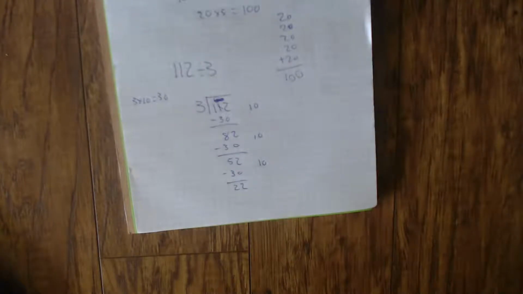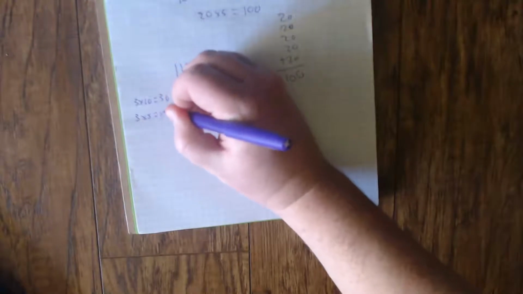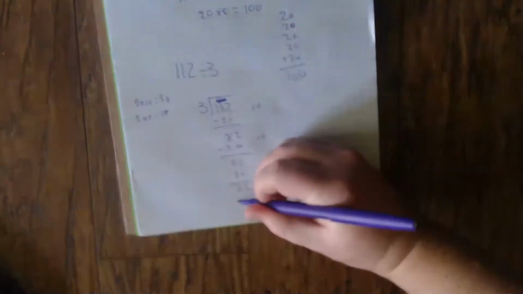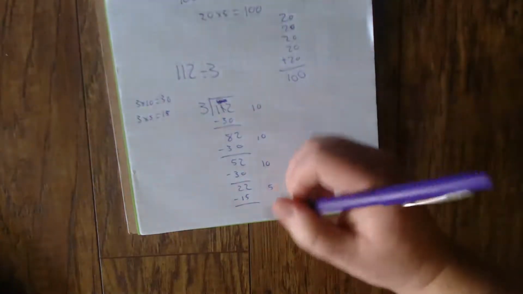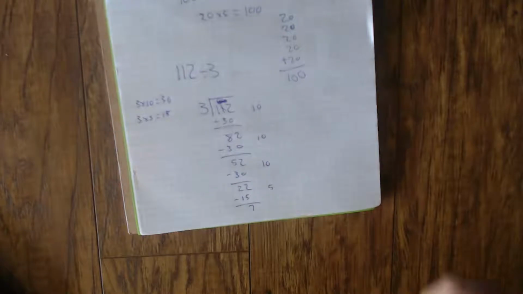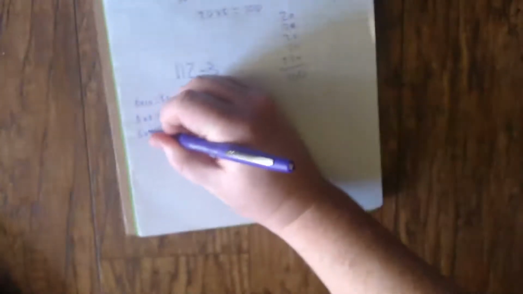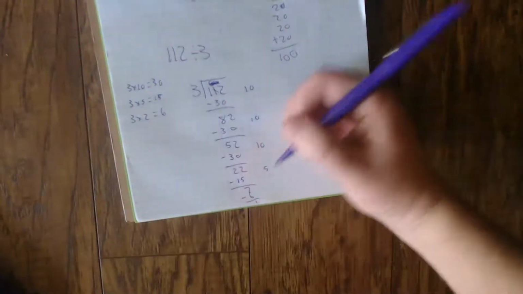So let's choose another number that's really easy. Let's do 3 times 5 is equal to 15. So we'll do minus 15. We'll put our 5 over here. 22 minus 15 is 7. Once again, 7 is smaller than 15. So let's do 3 times 2 is equal to 6. 7 minus 6 is 1.